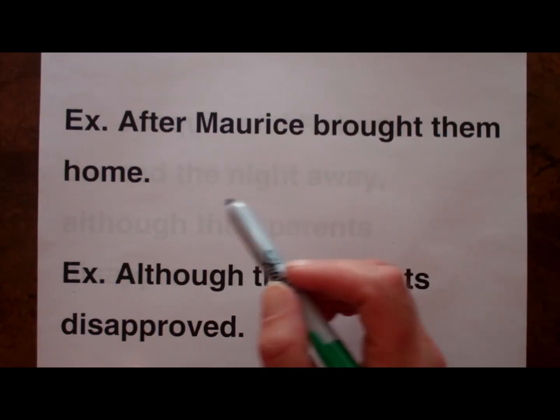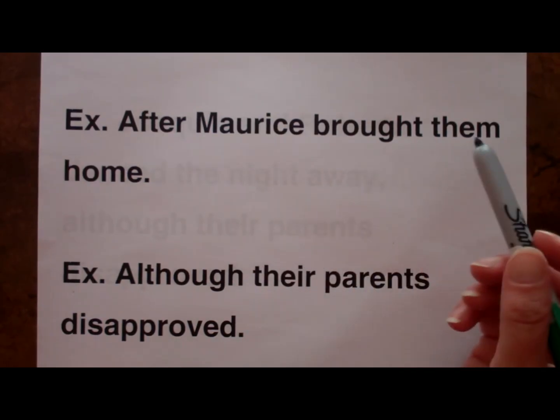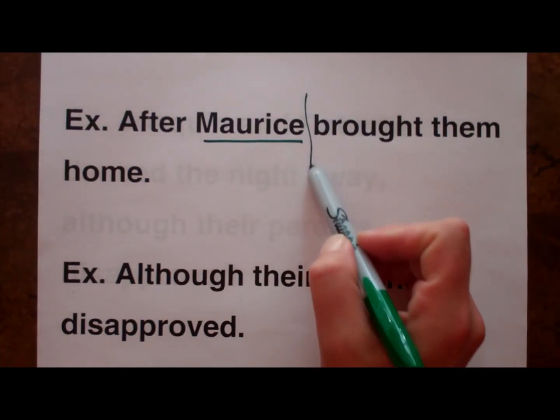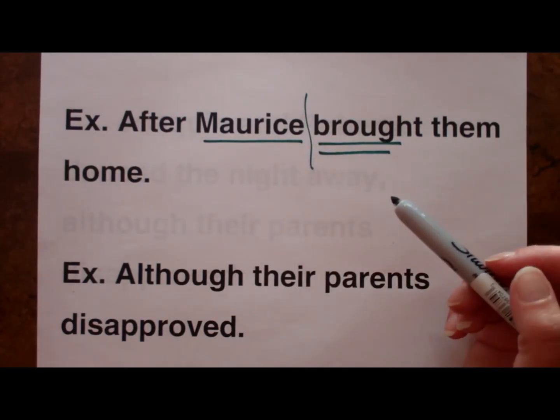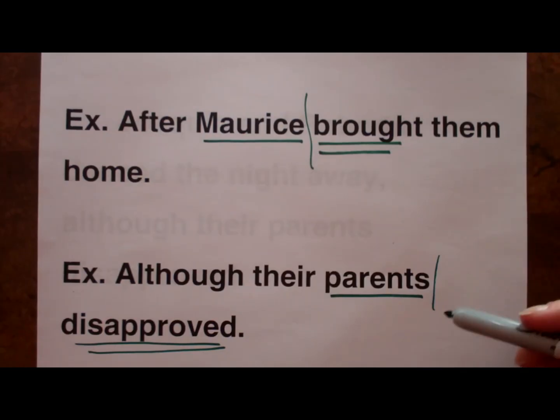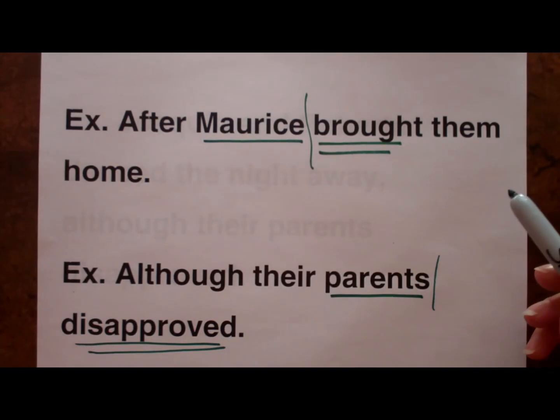After Maurice brought them home. It has a subject, Maurice, and it has a predicate, brought, but it can't stand alone. Although their parents disapproved. Again, we have a subject, parents, and we have the verb or the simple predicate, disapproved. But we know that this also can't stand alone. These are incomplete sentences, fragments.